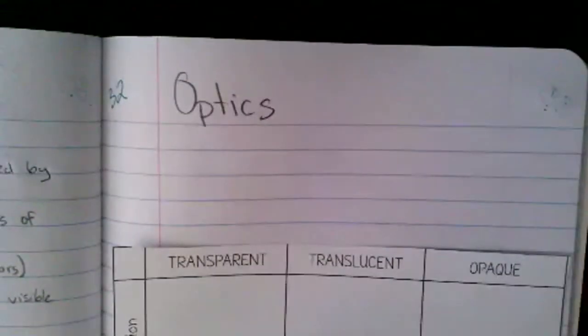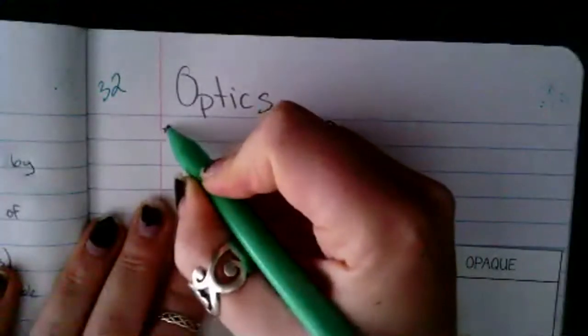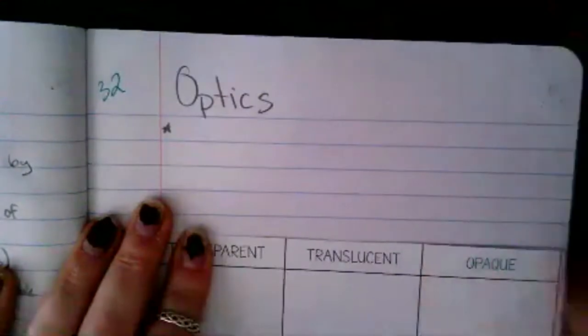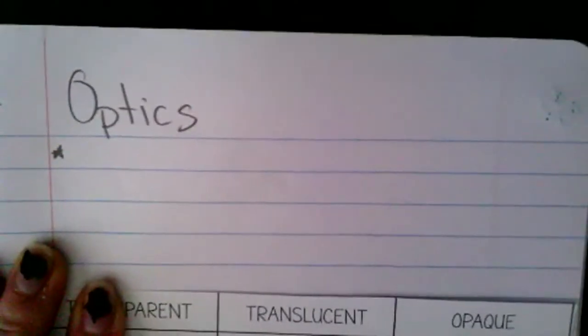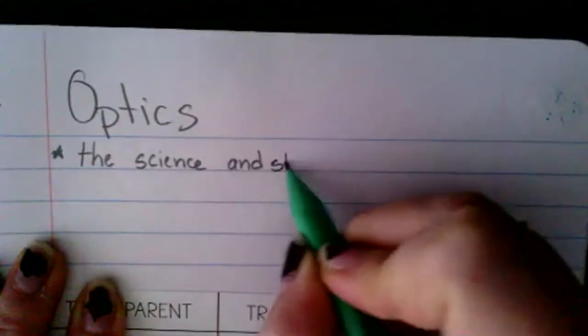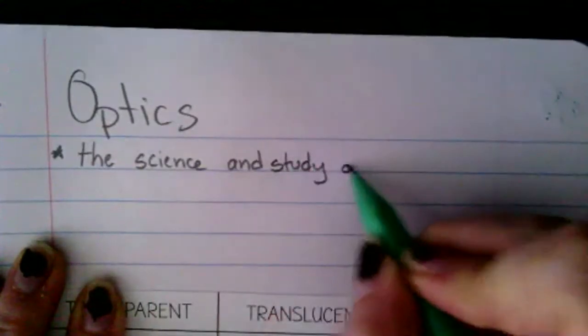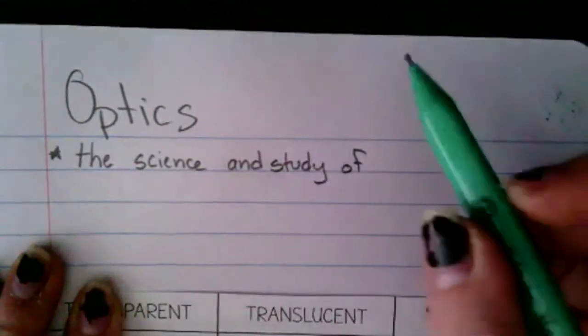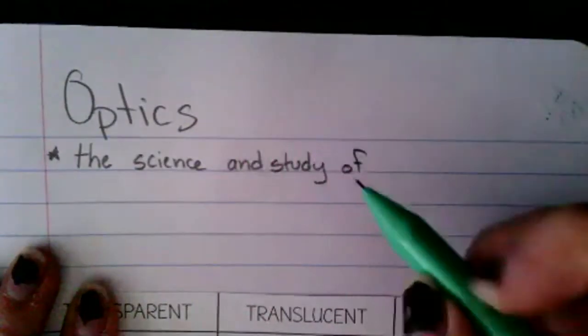Optics is, use our giant pencil again today. The science and study of, this is one of the ones that doesn't end in ology.